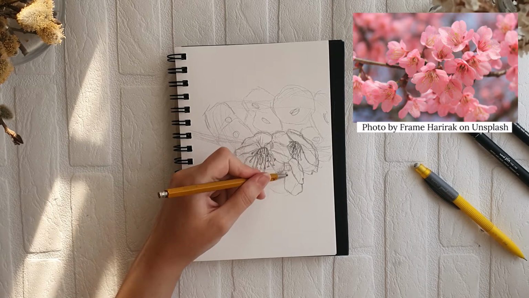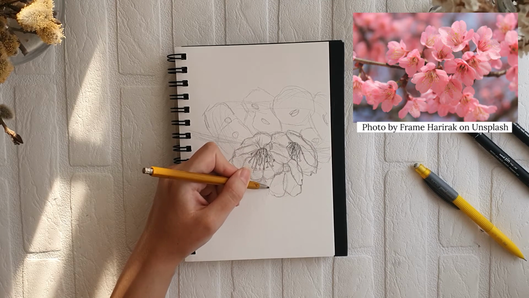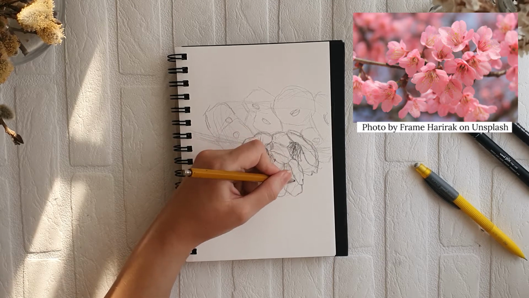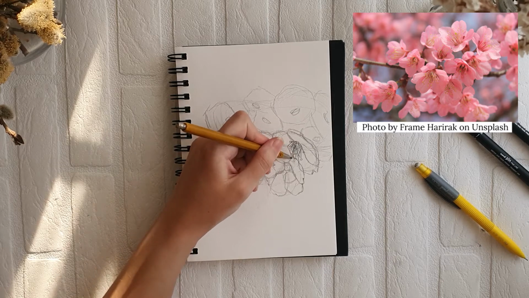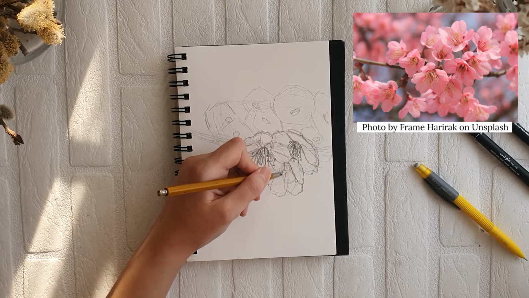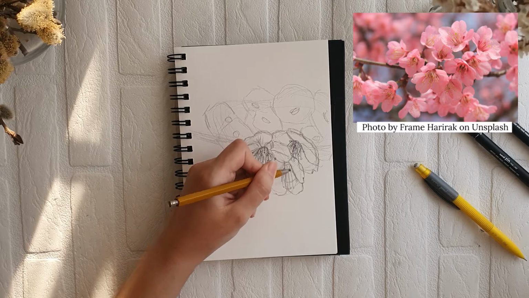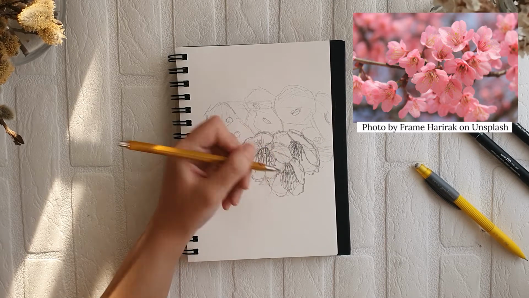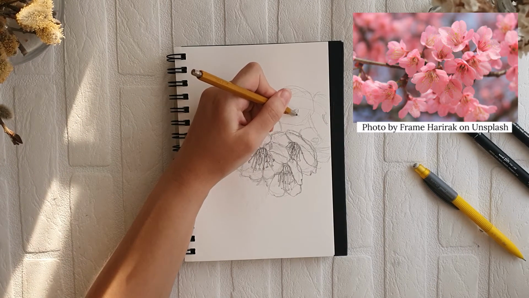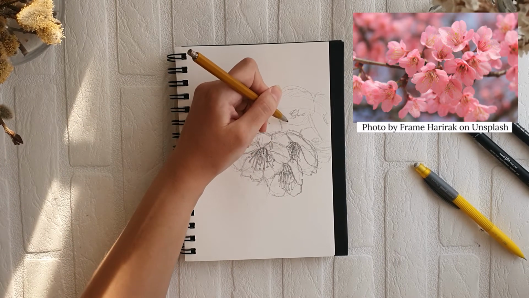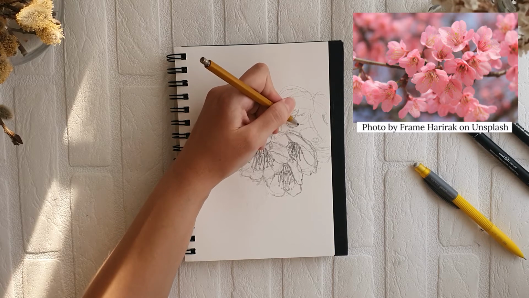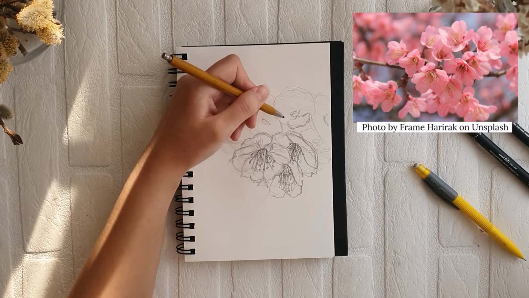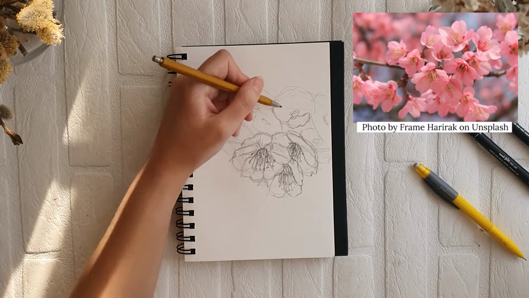And for the other flowers, if they are overlapping, I'm looking at the distance between the original flower that I already drew and the new one that I'm going to add next to it, and seeing what are the easiest parts of it that I'm going to draw first. I usually start with that if it's easier, and then looking at some other placements where I need to add some more details.